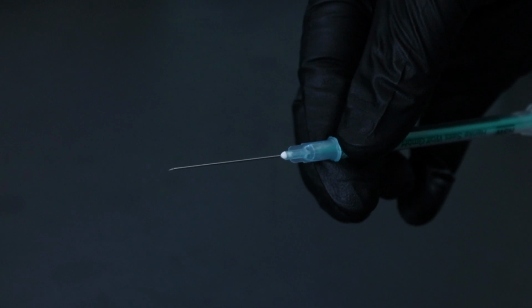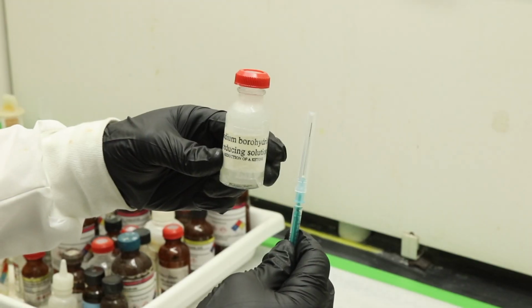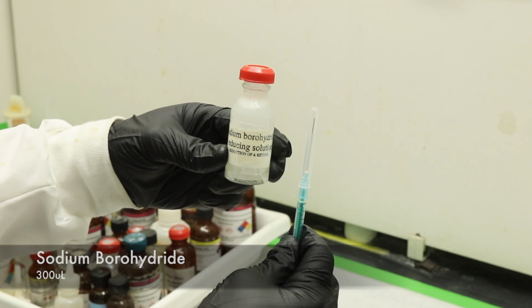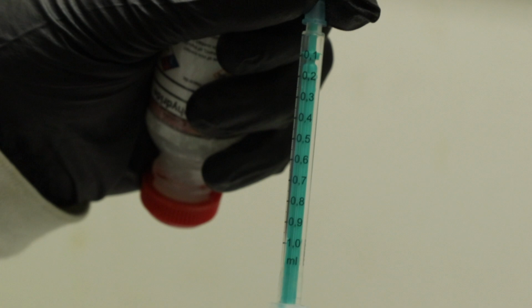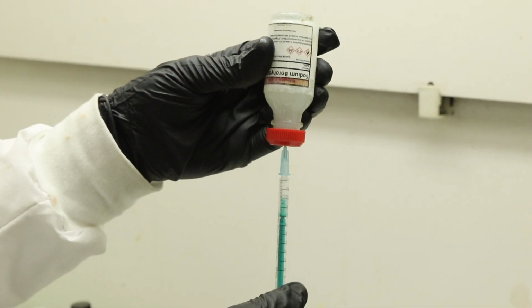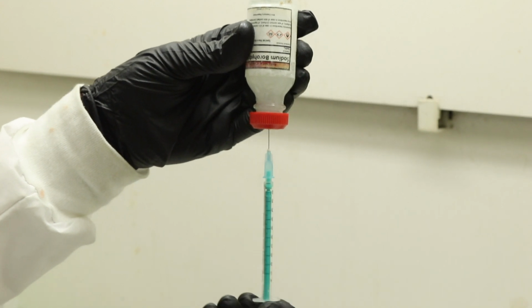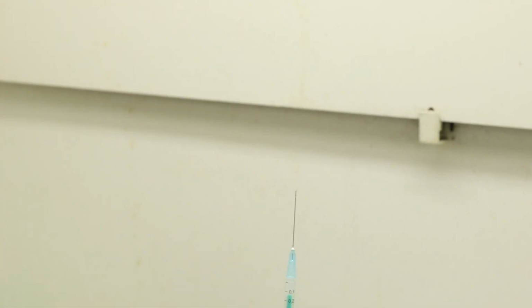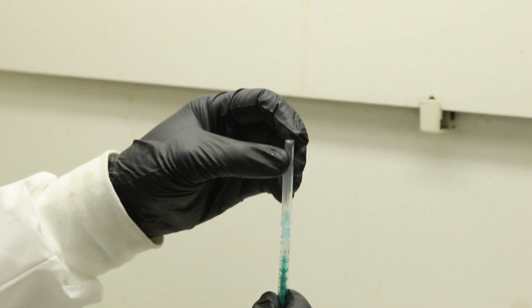press off the lid. I'll be dispensing 300 microliters of sodium borohydride, and to equalize the pressure, I'll want to add about the same amount of air as reagent being taken out. So initially, I'll inject the air, then dispense the 300 microliters, and afterwards, to make sure I don't poke anyone, I'll gently place the lid on top.